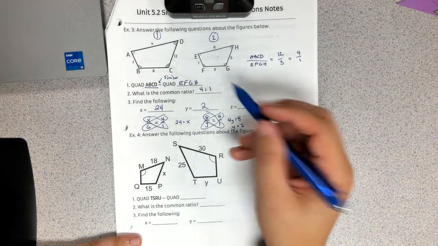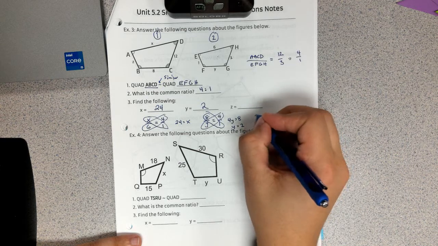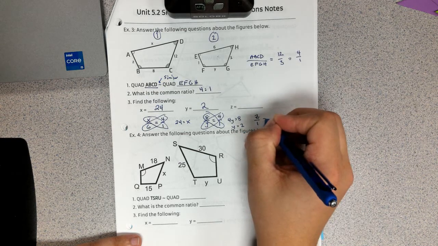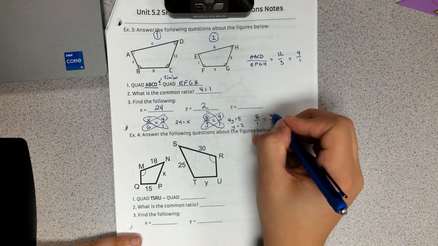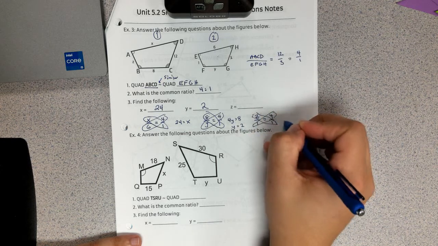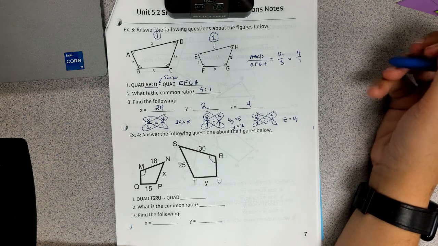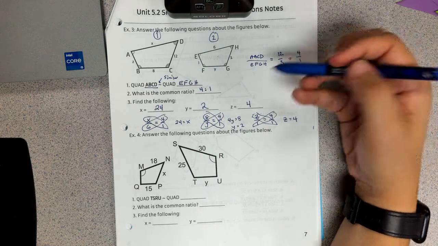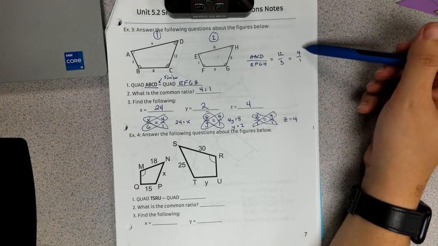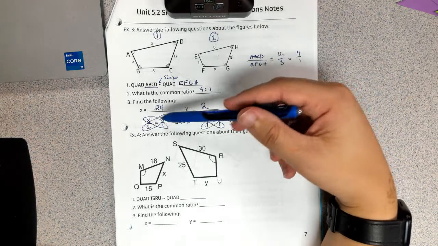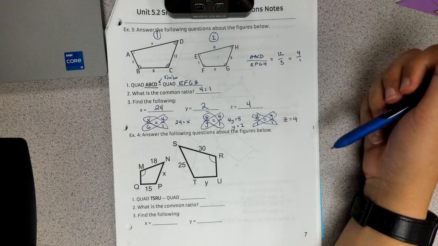Okay? For z, I have z over 1 is equal to 4 over 1. When I cross multiply, I get z is equal to 4. And that is how you do that. You set up, you find your common ratio, and you make your other fraction and cross multiply.